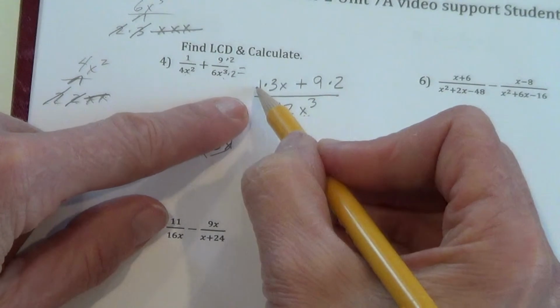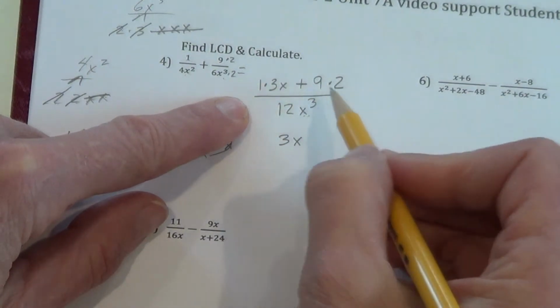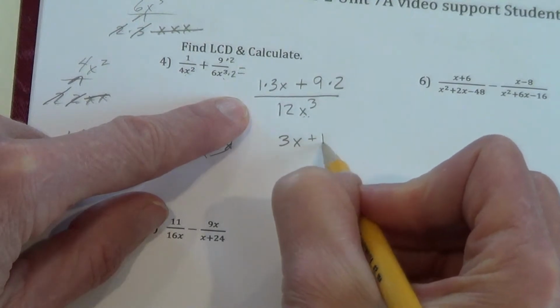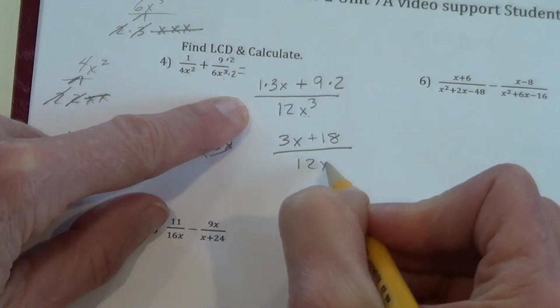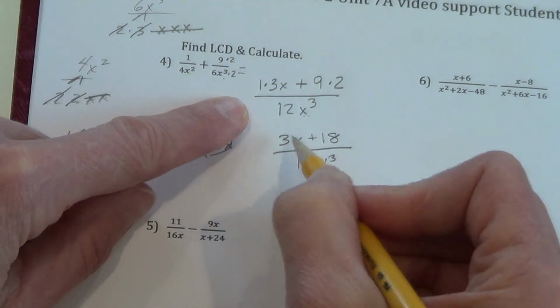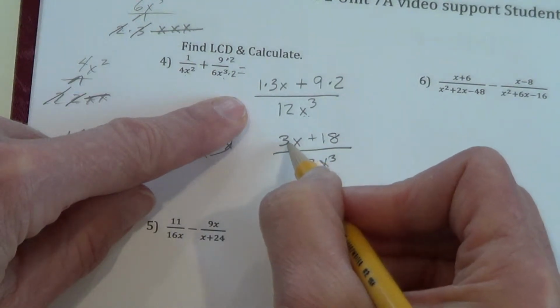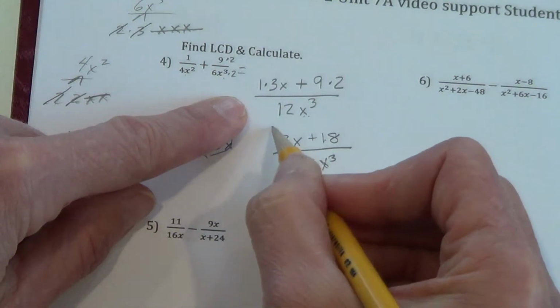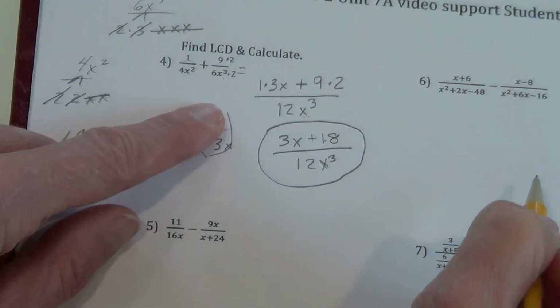Okay, so we take 1 times 3x would be 3x. 2 times 9 would be 18. And we write it all over 12x cubed. Now remember, you can't reduce this 3x and this 12x cubed because 3x is not a factor. It is part of a binomial. So that is your final reduced answer.